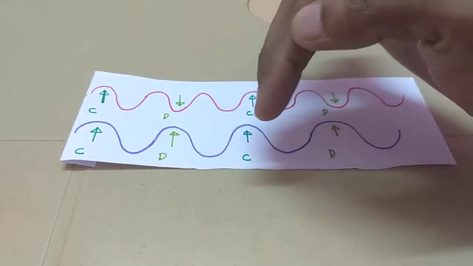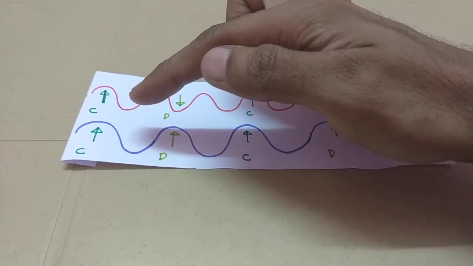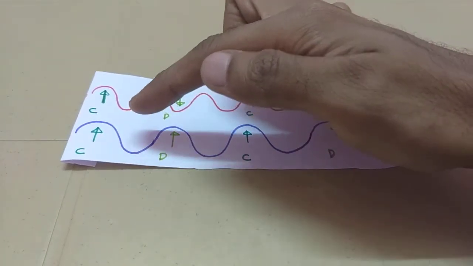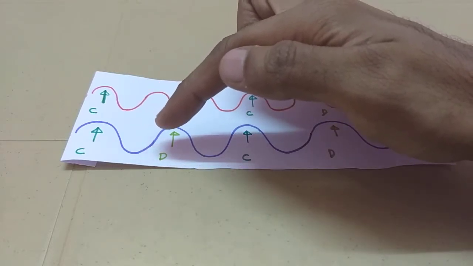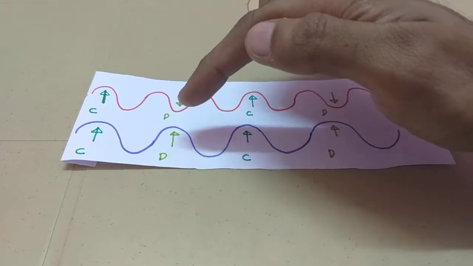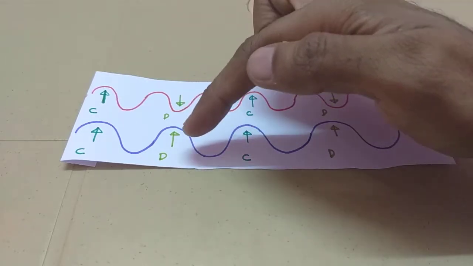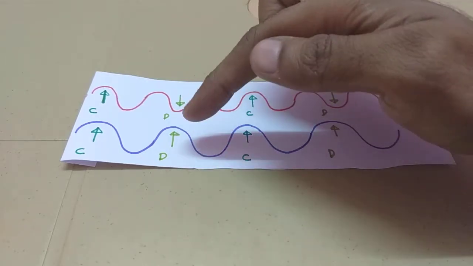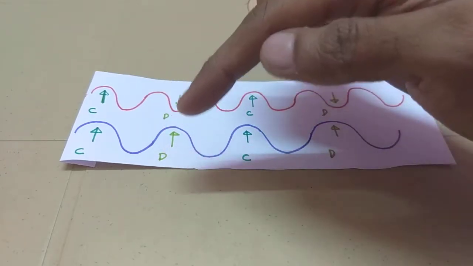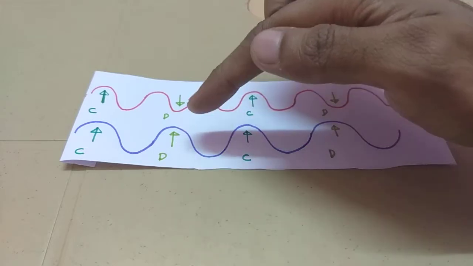But as we move forward in time, if you can see here, these waves are no longer in phase with respect to each other. The difference is increasing, and it keeps increasing, and at one point the phase difference is 180 degrees, meaning these two waves are exactly opposite in phase and they're going to cancel out each other. This is the point where they interfere destructively, meaning they cancel out each other completely.